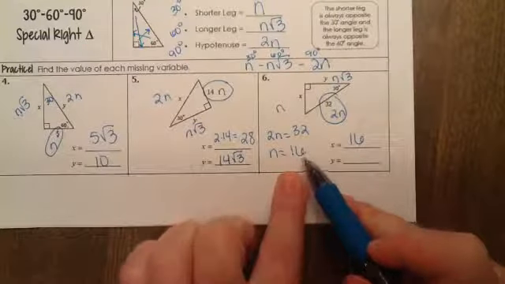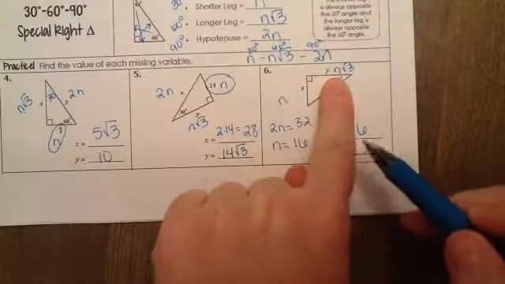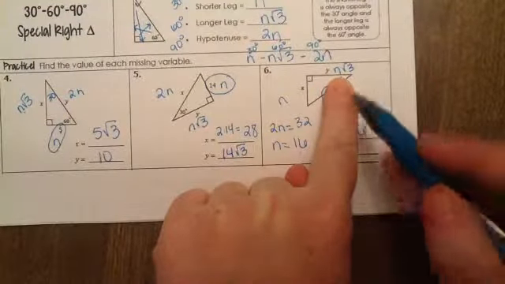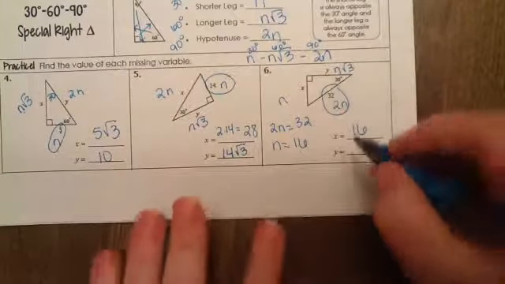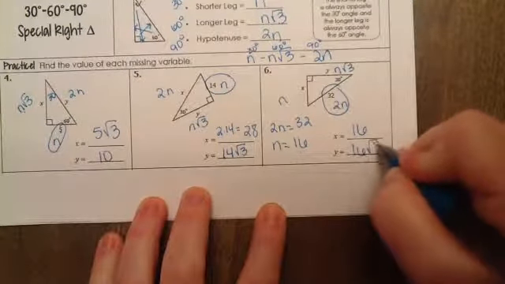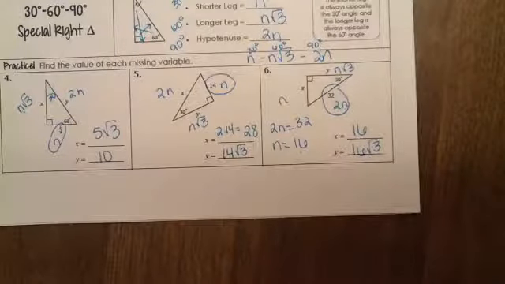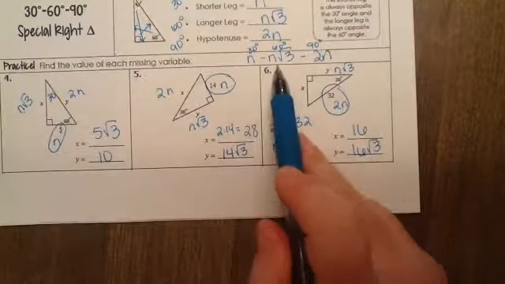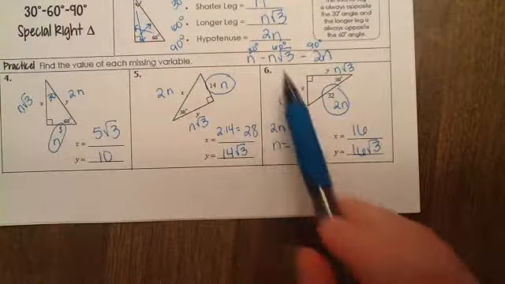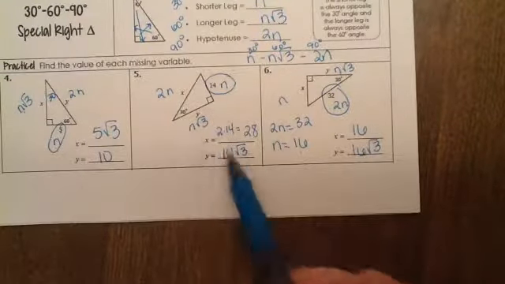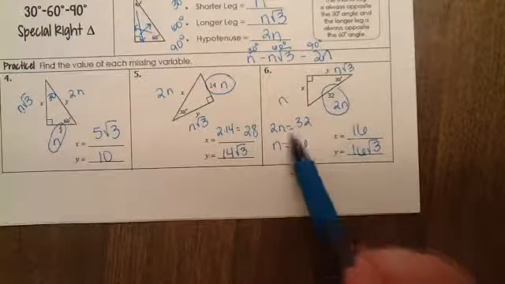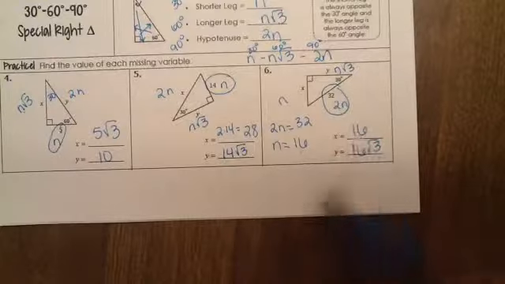And if n is 16, what do I have to do to find y? Plug in 16 for n. 16 root 3. So make sure you use n, n root 3, and 2n. Plug things into the right spot. You might need to do a little extra work to solve, and then plug back in.